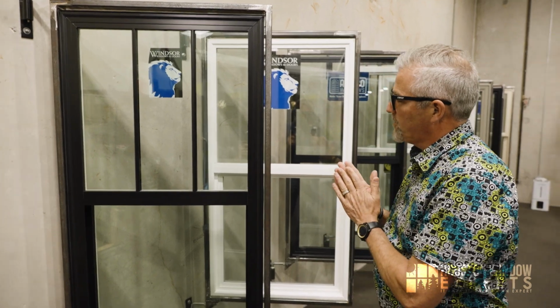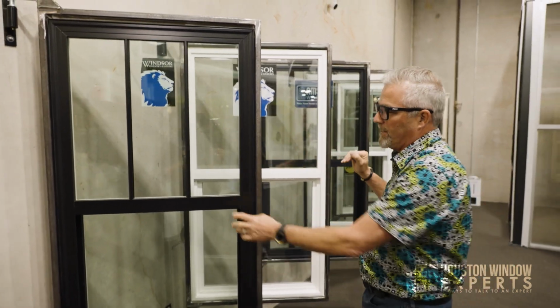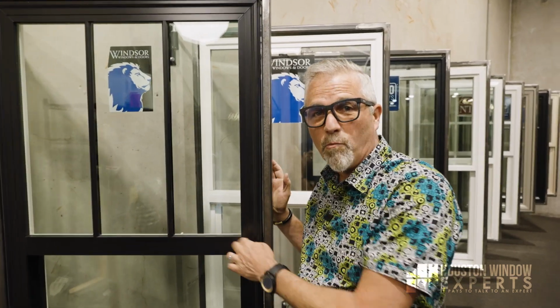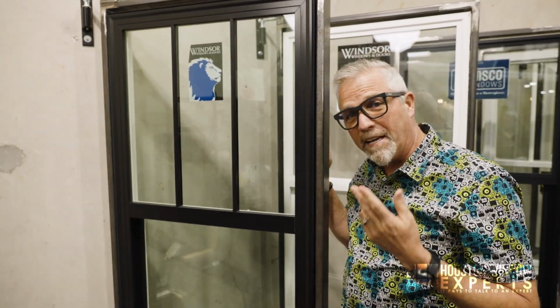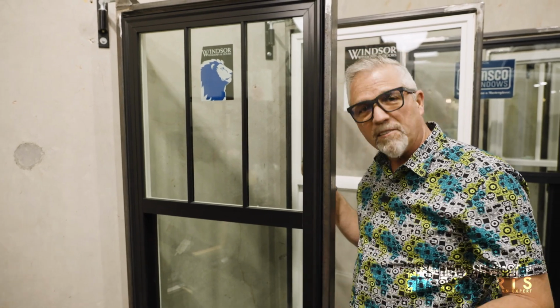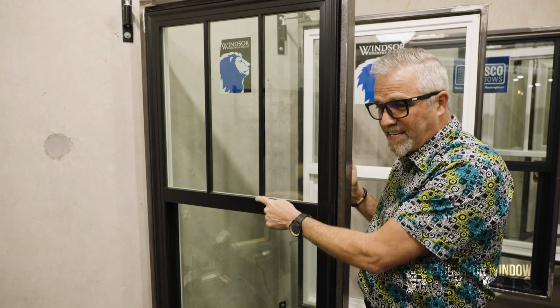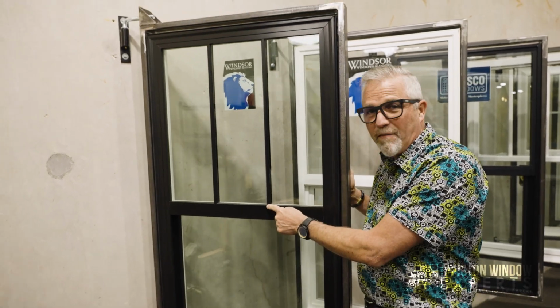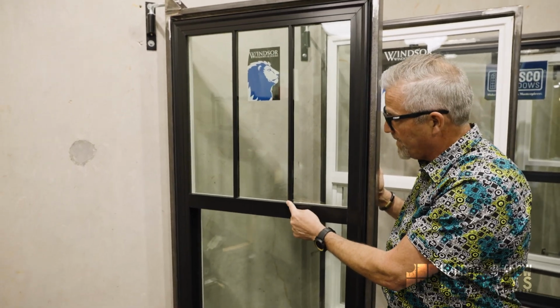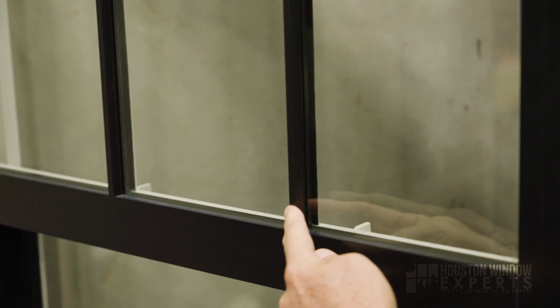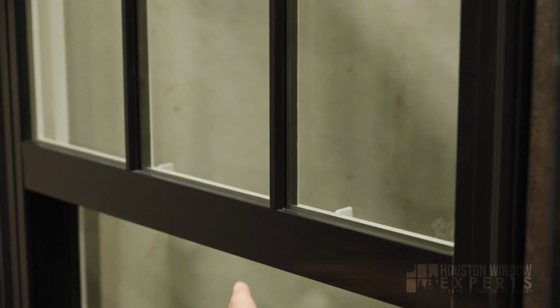One of the things that you'll also notice on a window is these grids. Some windows won't have them, some windows will have them, and there's more than one type of grid. We actually have a video devoted just to the grids on windows, so you can learn about that. But this is called an SDL grid, Simulated Divided Light, because if you notice here, this grid actually sits on the surface of the glass. It's not between the glass. I'll show you one where it's between the glass.